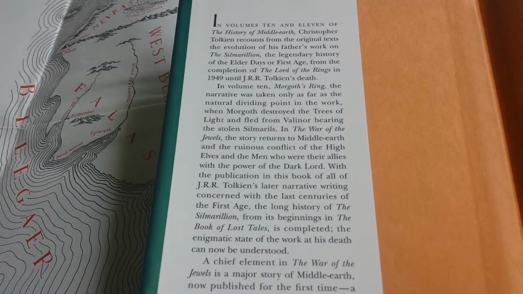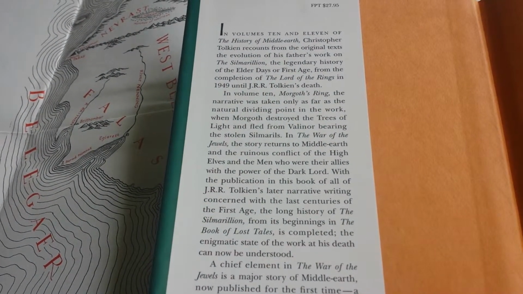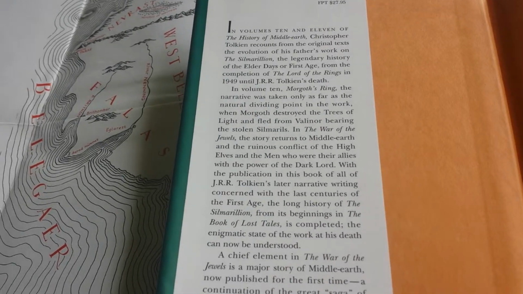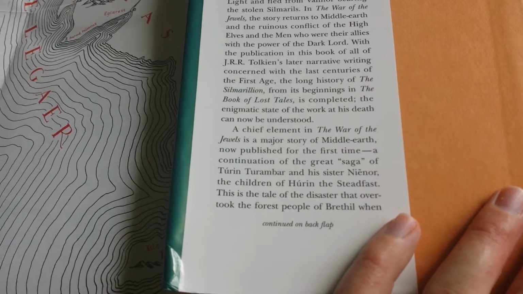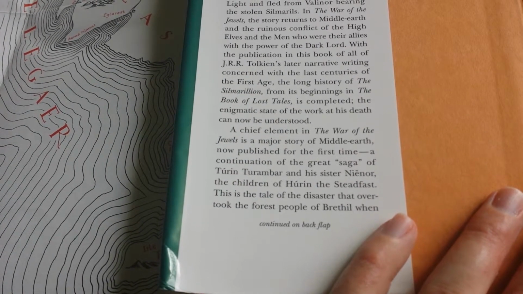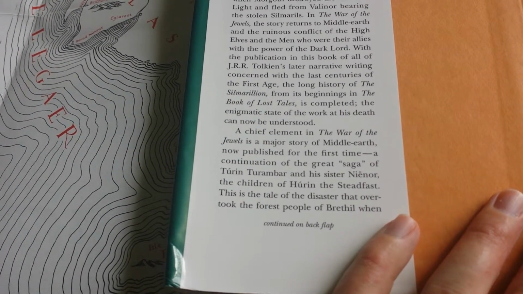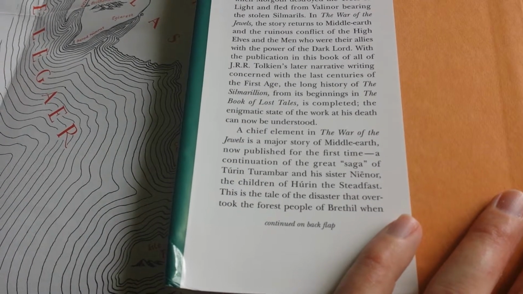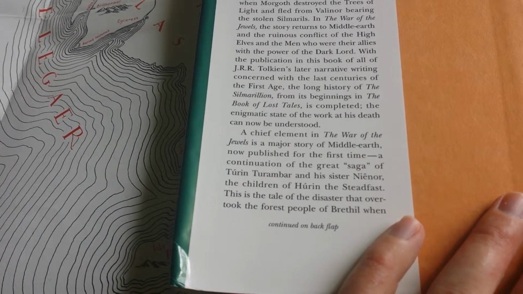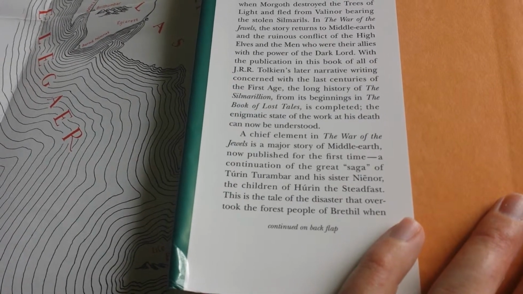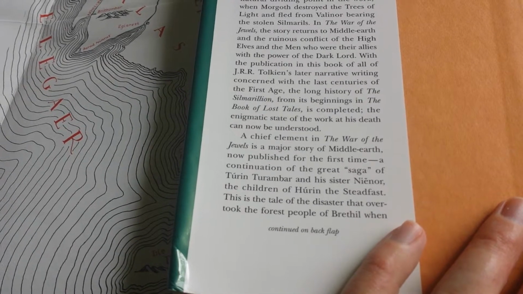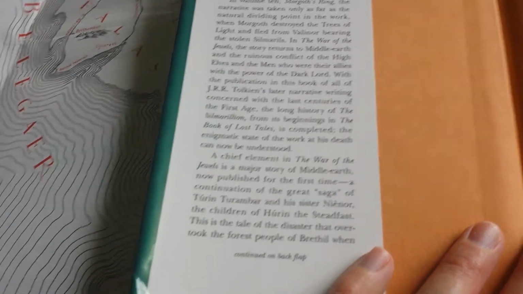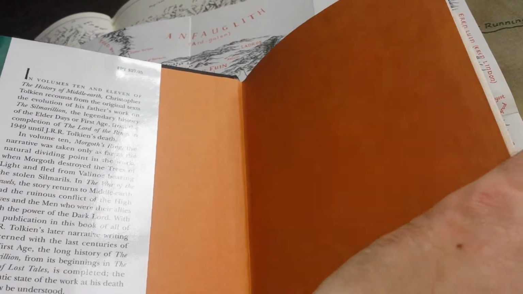If you guys want to, you can stop and read that, and pause the video. But it says, right here, a chief element in the War of the Jewels is a major story of the Middle-earth, now published for the first time. A continuation of the great saga of Turambar and his sister Nienor, the children of Hurin the Steadfast. This is the tale of the disaster that overtook the forest people of Brethil. Let's continue on.